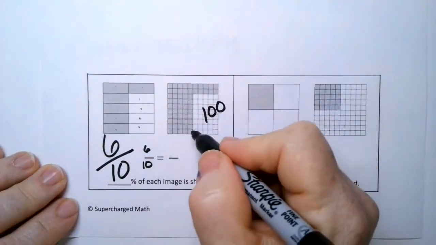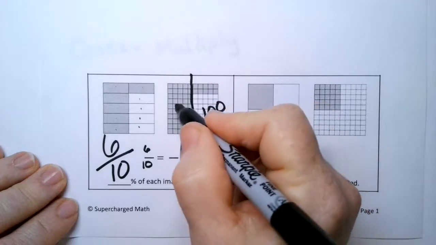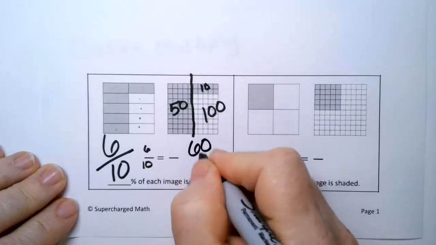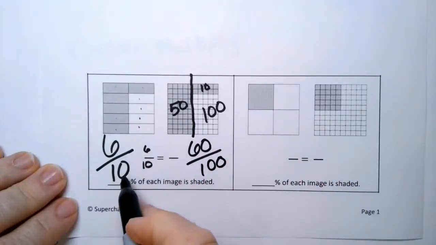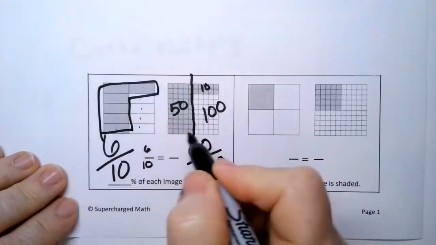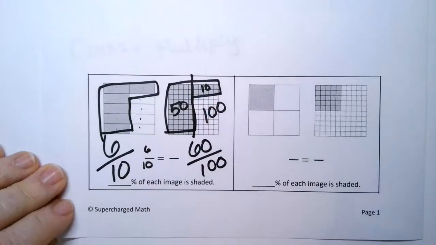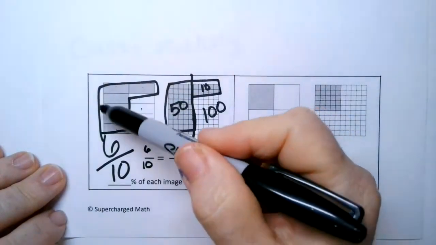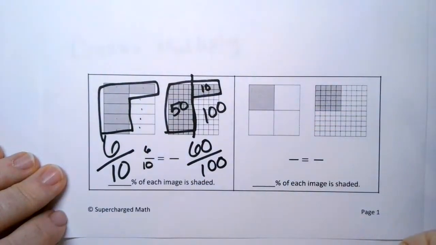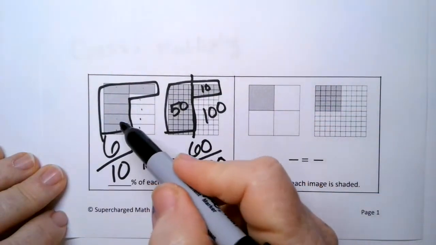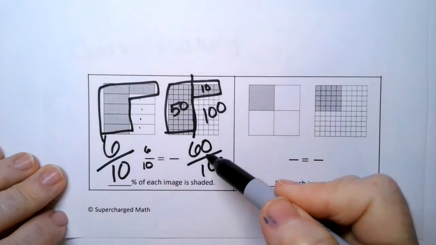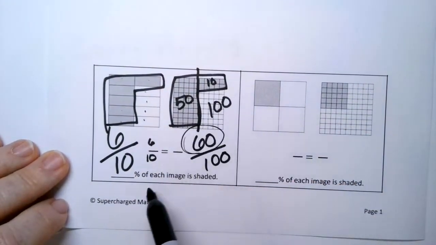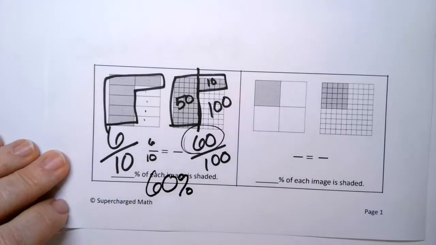Okay? And so this is the halfway mark, so that's 50. And then this is 10 more. 10 plus 50 is 60 out of 100. 6/10. Do you notice how this shape is the same as this shape? So that's what we mean. When we are doing equivalent fractions, we're just putting more divisions in the shape that we have. Okay, so this is 6/10. This is 60 over 100. Okay, and in either case, because this one's over 100, the percent is 60% of the image is shaded.